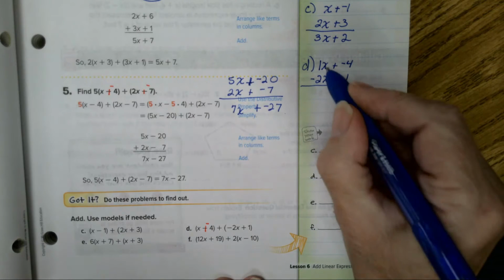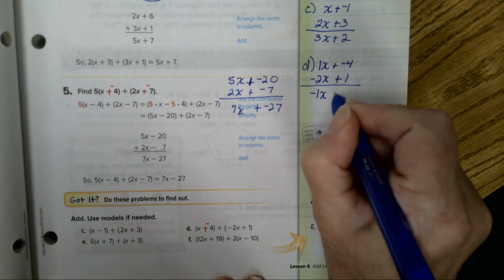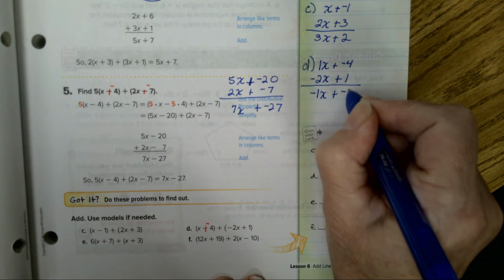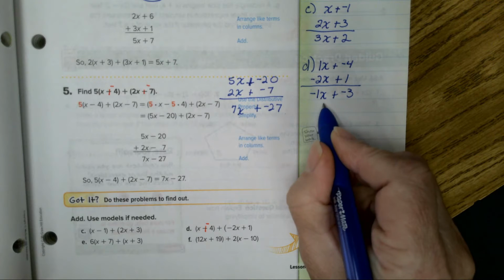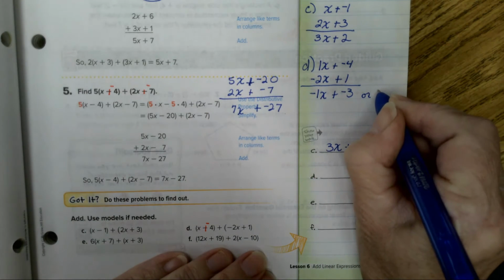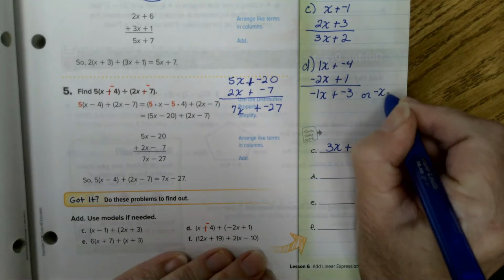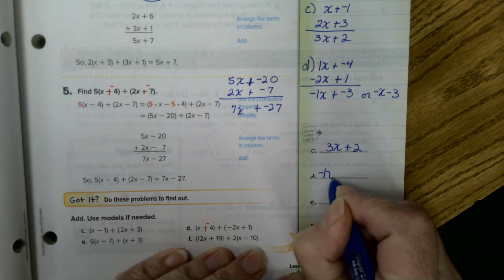Now, 1x plus negative 2x leaves you with a negative 1x. Negative 4 plus 1 leaves you with a negative 3. So you will have negative 1x plus negative 3, or you could write that as negative x minus 3. Either one of those answers would be counted correct.